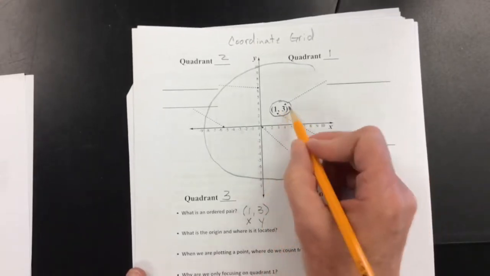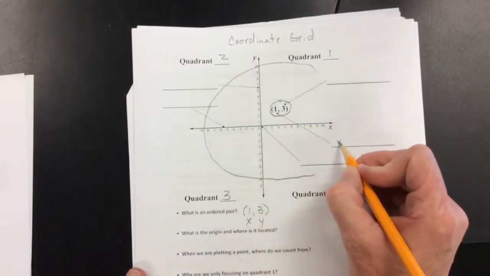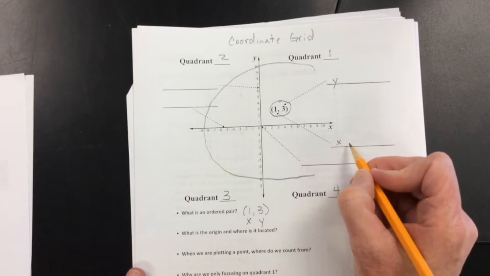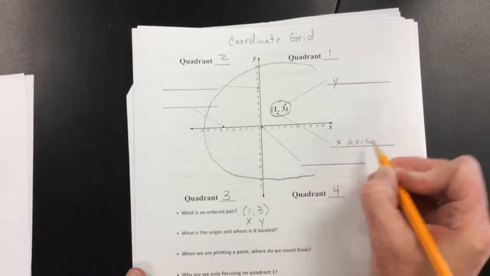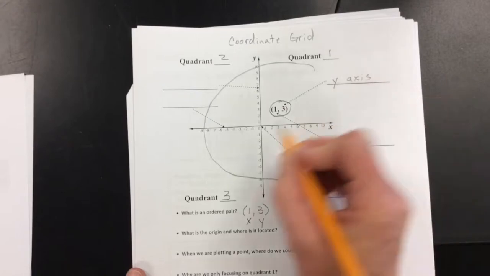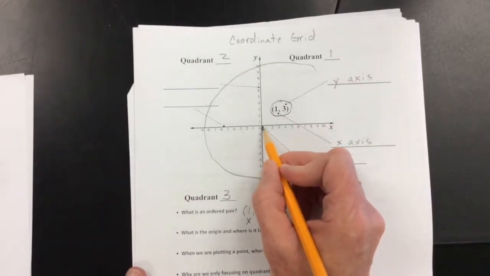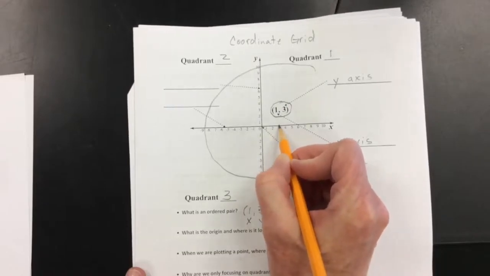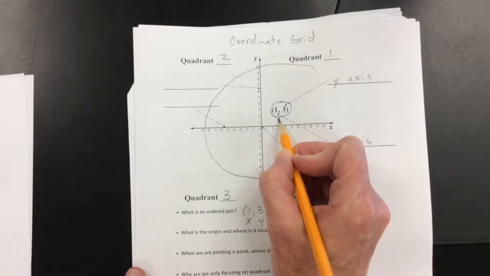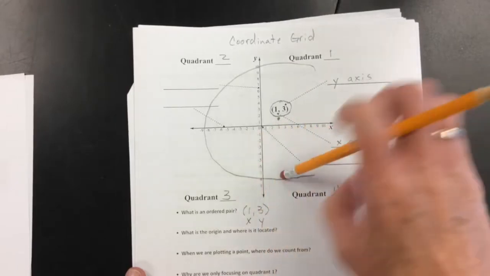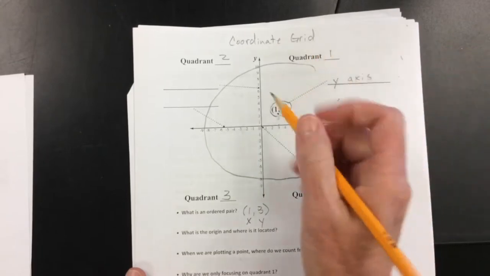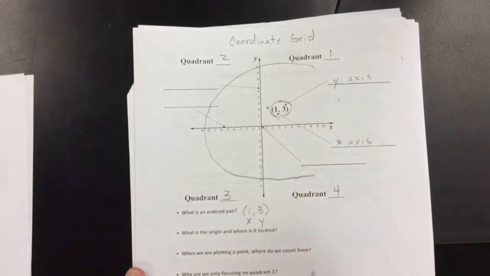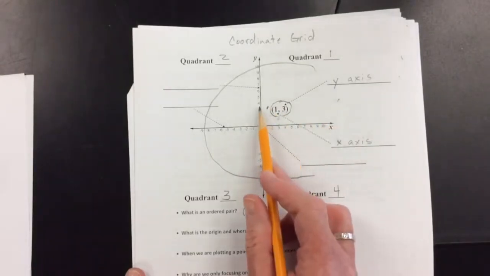Okay, this is your X, this is your Y. 3 is Y, 1 is X. And the reason they got this is on the x-axis, they're going to go over 1 and up 3. 1, 2, 3. X is 1, Y is 3.